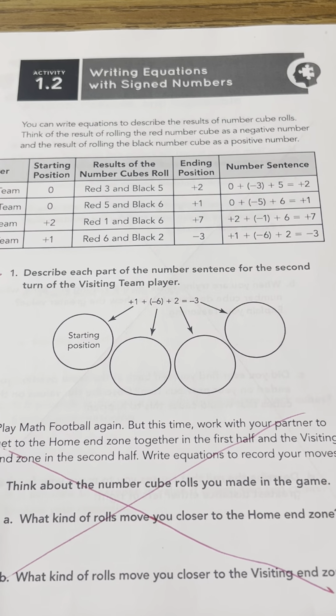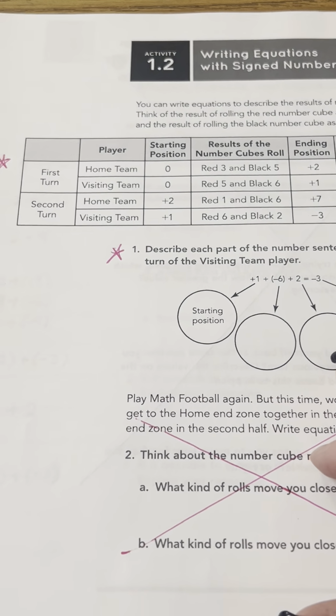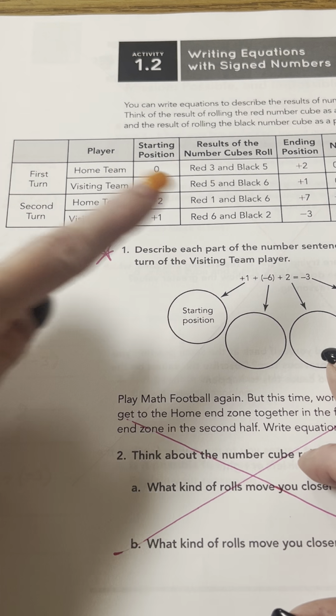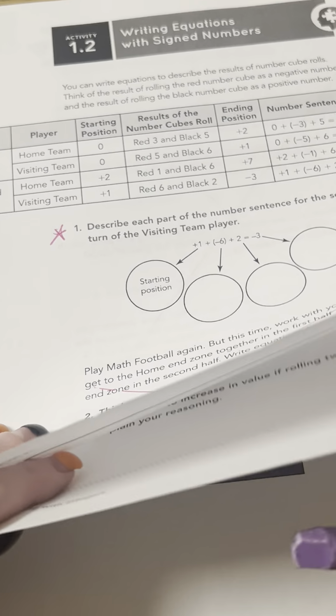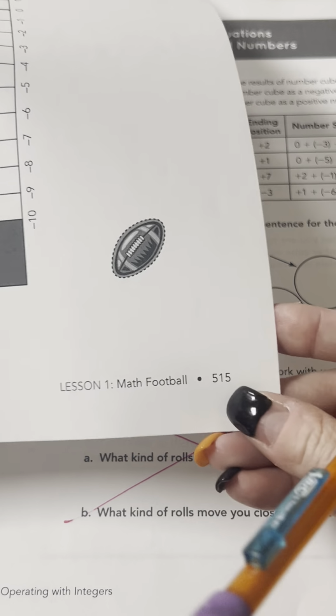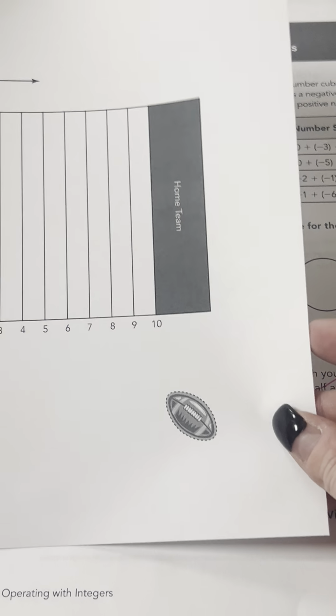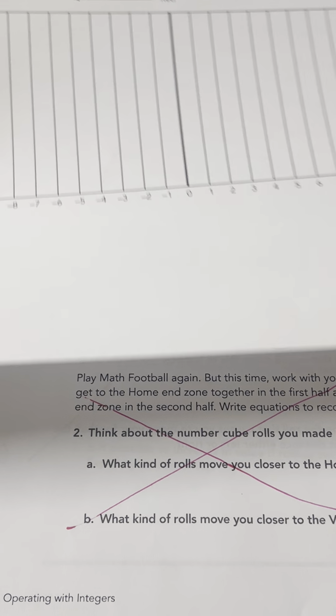You can write equations to describe the results of number cube rolls. Think of the results of rolling a red number cube as a negative number, and the results of rolling a black number cube as a positive number. Okay, so we have this table here, and at the end of your lesson, on page 515, they actually have a football field for a model for you.